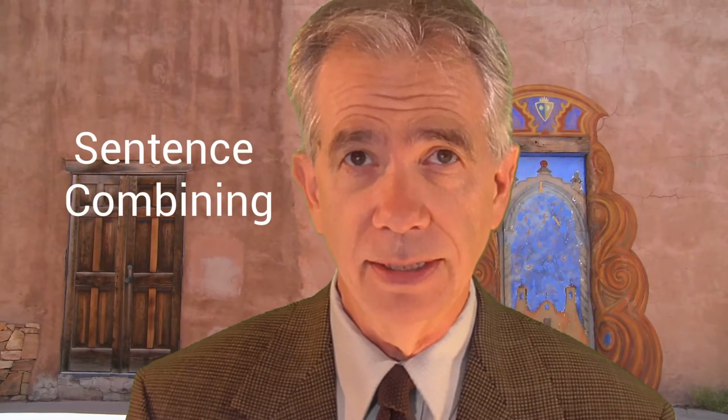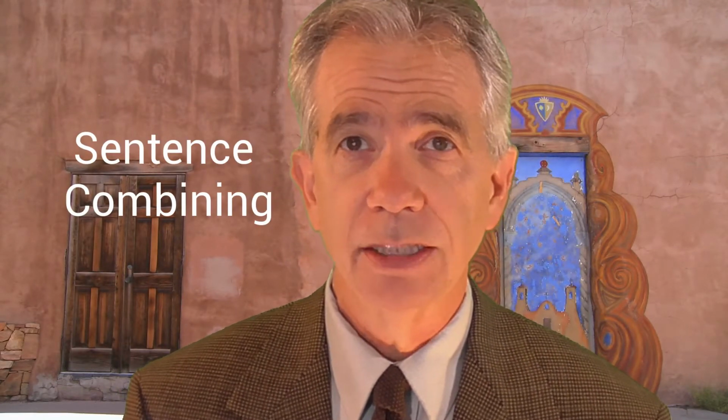We're going to work with sentence combining today. Sentence combining is just like it sounds. You take two sentences, normally fairly short sentences, and combine them. Sentence combining helps with writing, and it helps with grammar. Both. Just a quick review.